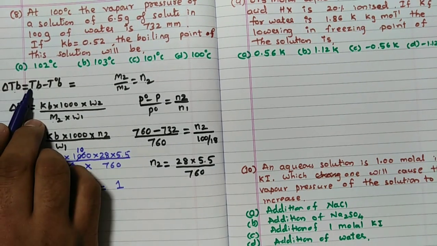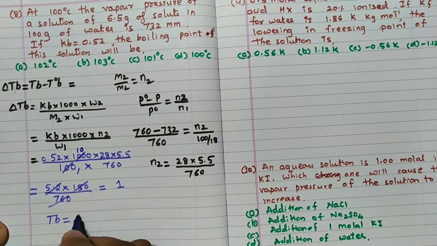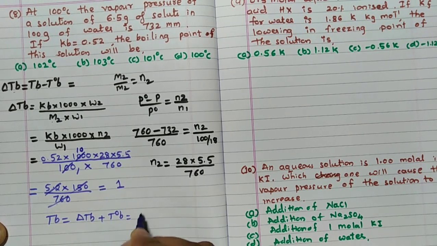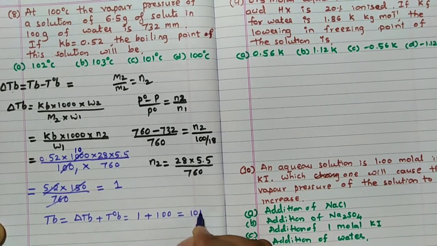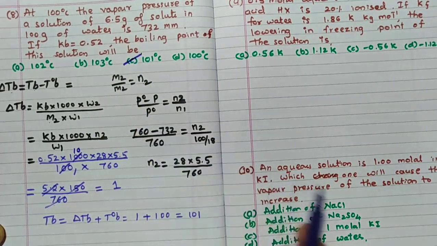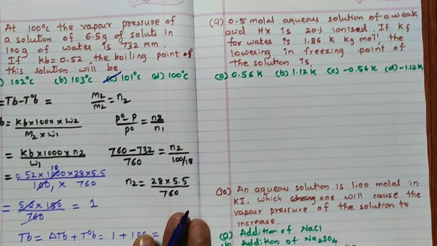Hence, you use this formula now. In this formula, what is TB now? TB is equal to delta TB plus T naught B. Delta TB is 1, T naught B is 100. So 101 is the answer. Very simple, correct? So answer for this question is, remember, C. Very simple. So the answer is C.